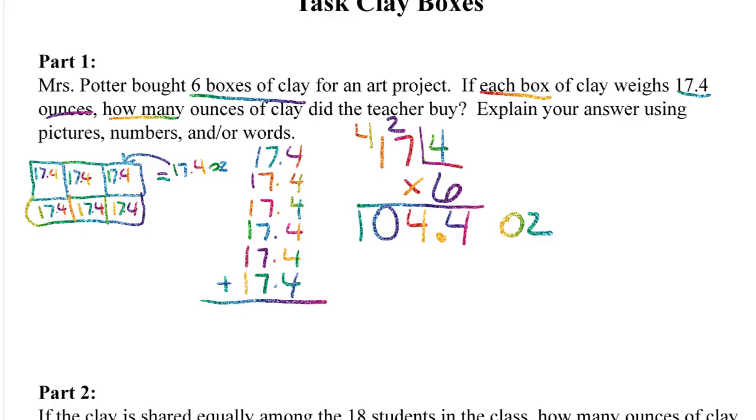That's how much clay Mrs. Potter bought. So we have 104 and 4/10 ounces. So now, Mr. Schmidt, could you scroll down so we can see what we're going to do in part 2?